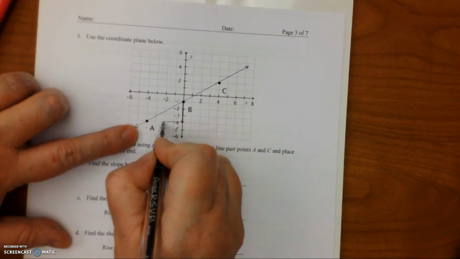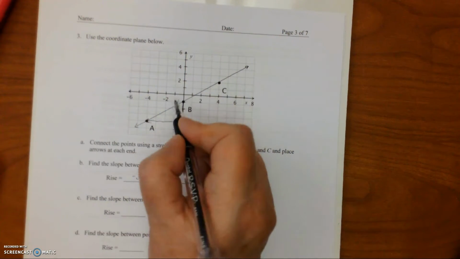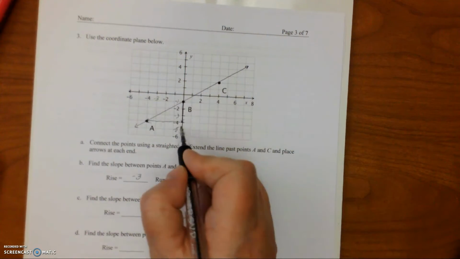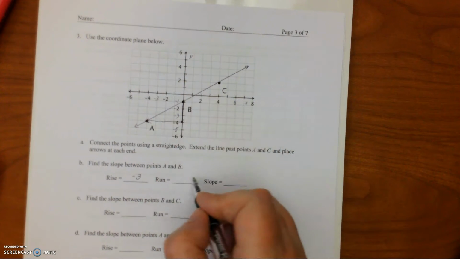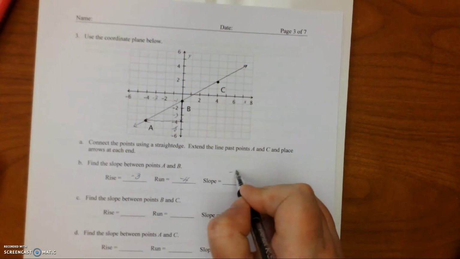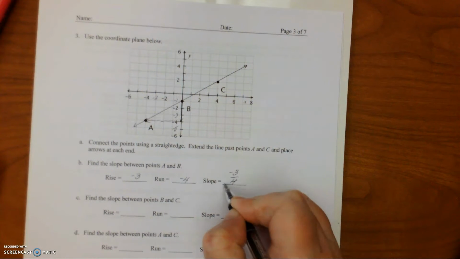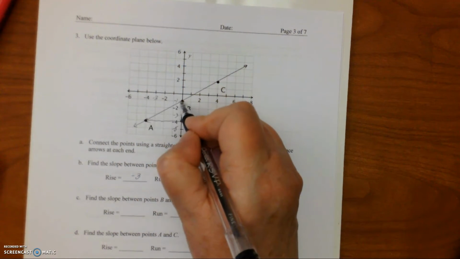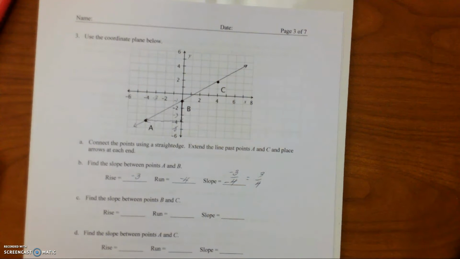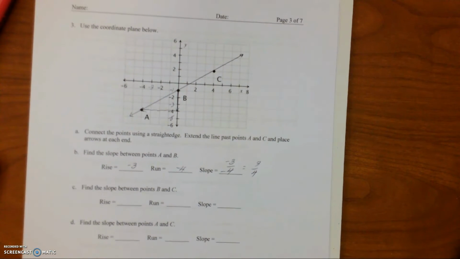to the left to connect. And again, these are 1 points each. One block is 1 point. 1, 2, 3, 4. So this is -4. So if we go -3 over -4 equals 3/4, which is positive, which makes sense because this is leaning to the right, positive. Now find the slope between B and C.